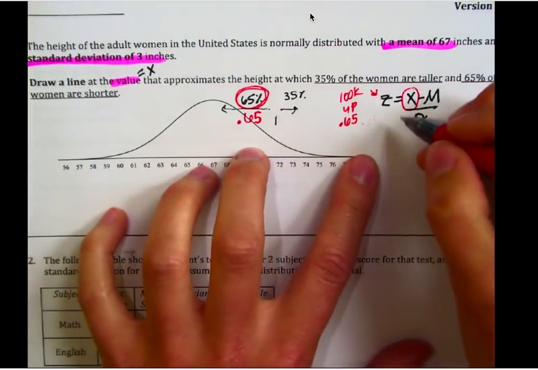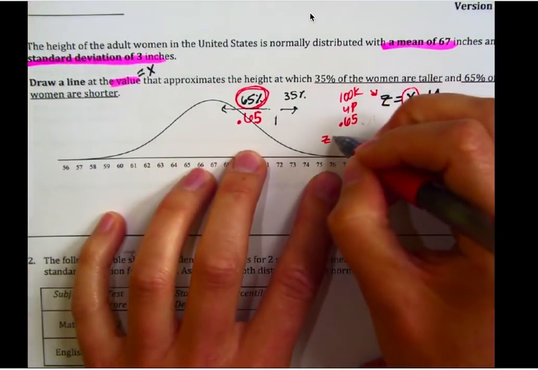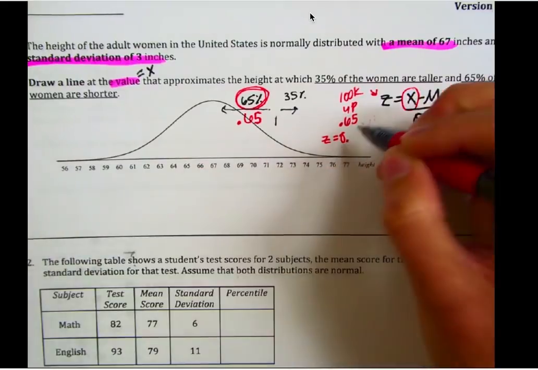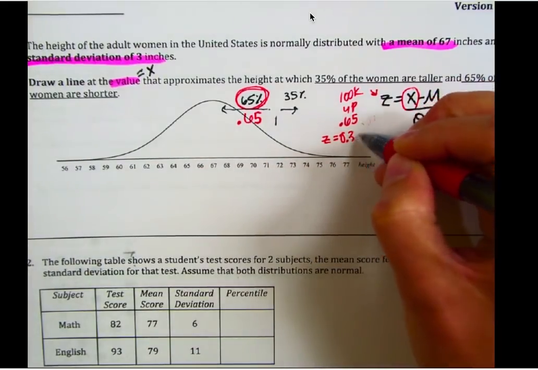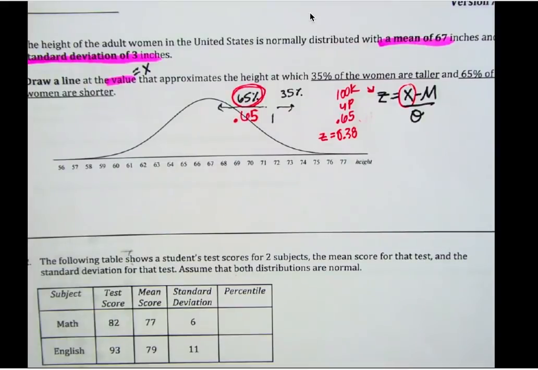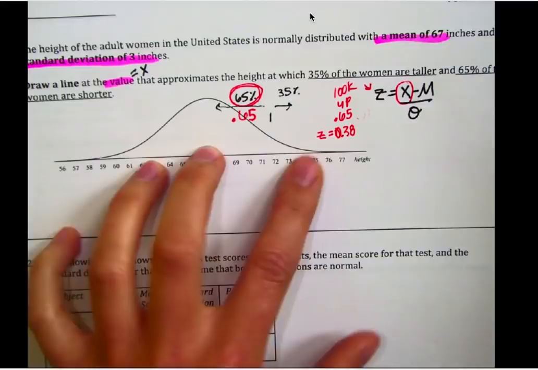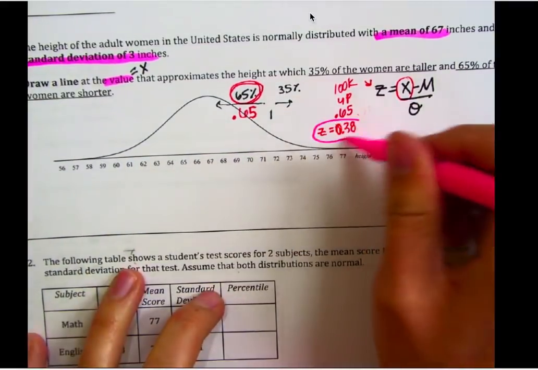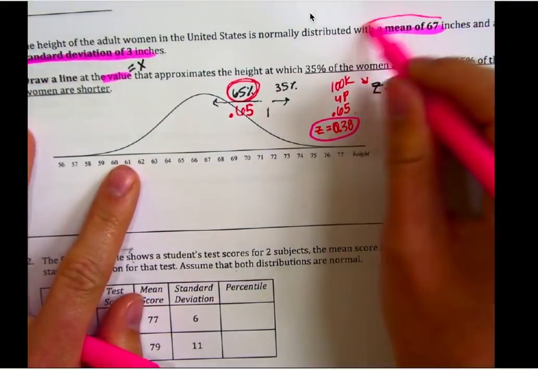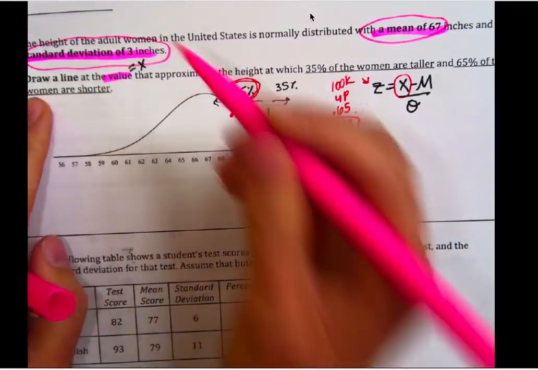Okay, so we looked that up. We got our z-score of 0.38. Okay, so now I have my z-score for my equation. I also have a mean, and I have a standard deviation.